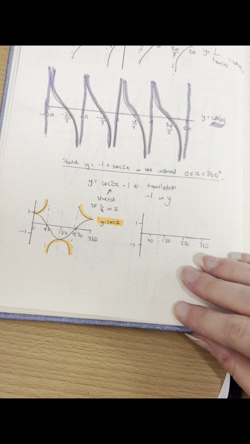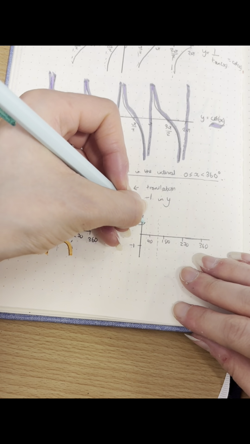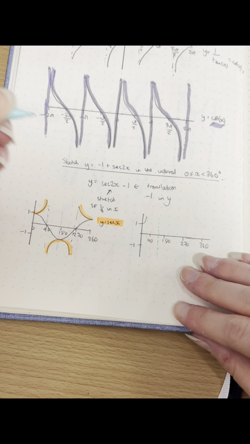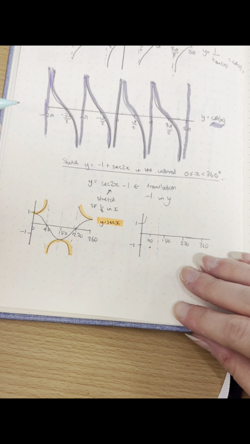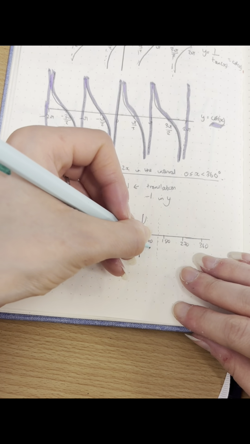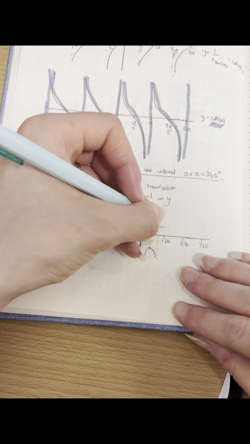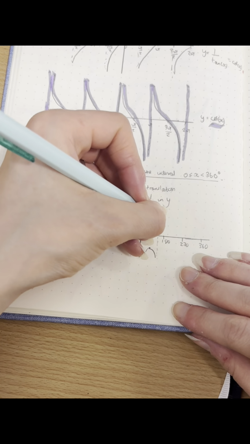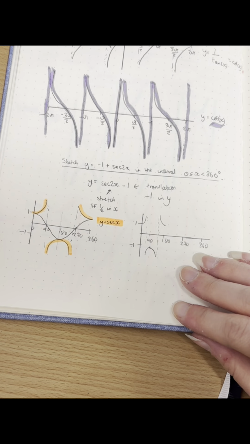Let's just draw one period first. We know it's going to start at 1, and it's going to shoot off like that. Then here we would be at 1 at 90 now, and then it's going to shoot off on either side. Then here at 180, it would hit 1 again, and we know it would come from up there. So that is one period, if you like.